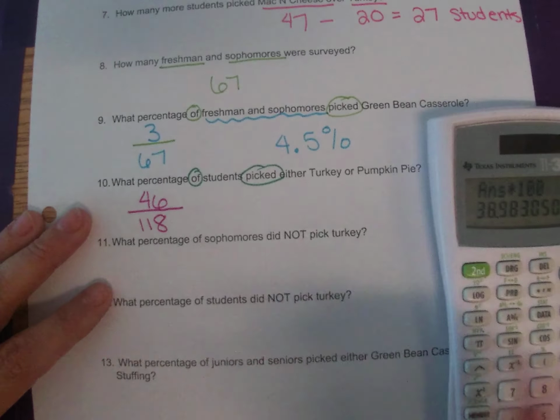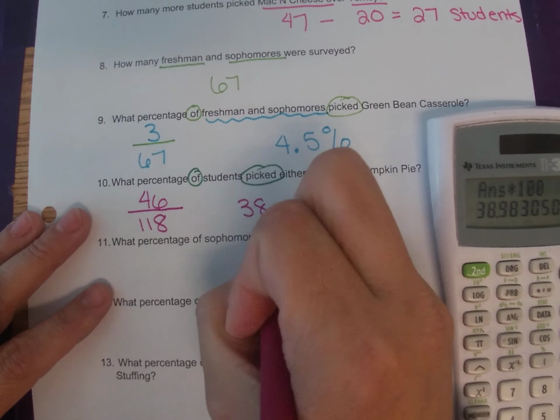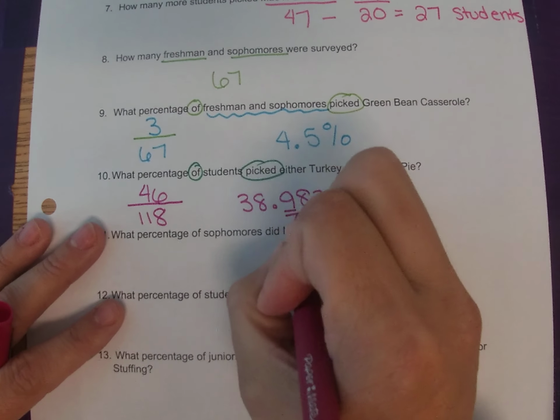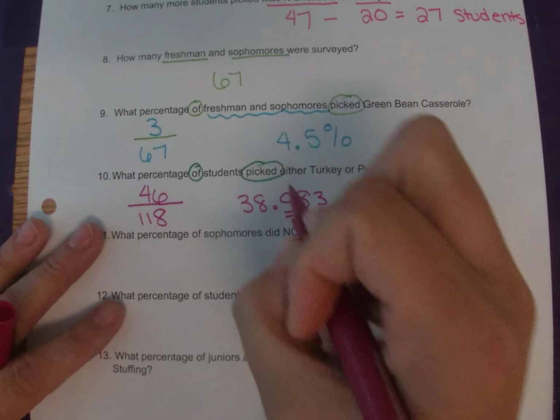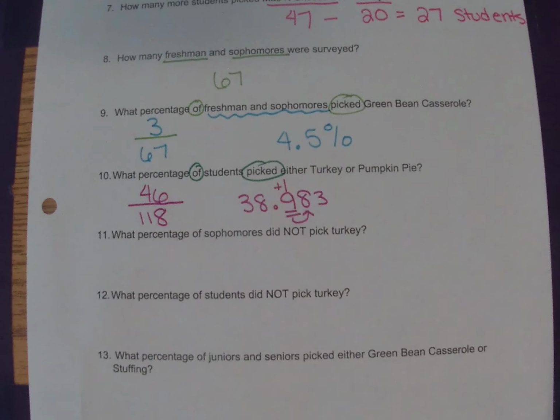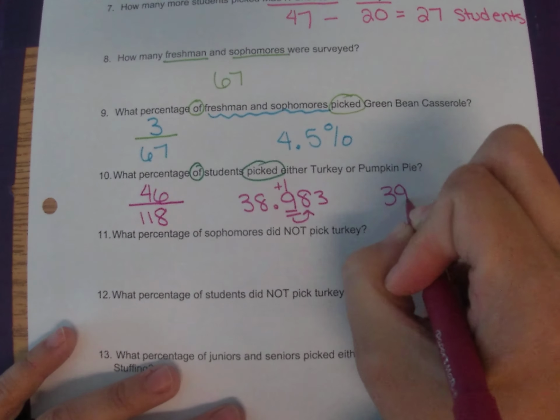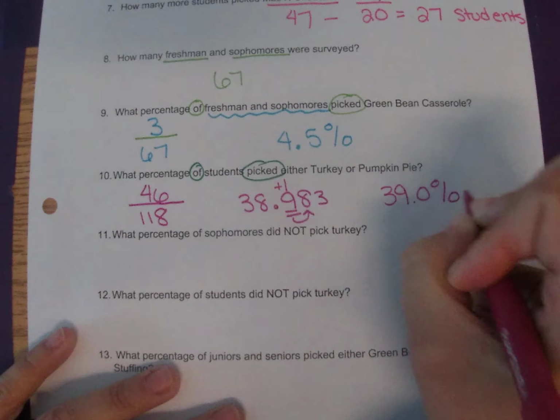Okay, now here I'm getting 38.983, right? If we're going to round to the nearest tenth, I look at the next digit, which is an 8. That tells me to bump this 9 up by 1, but that makes this a 10. So this is really going to go to 39.0%.